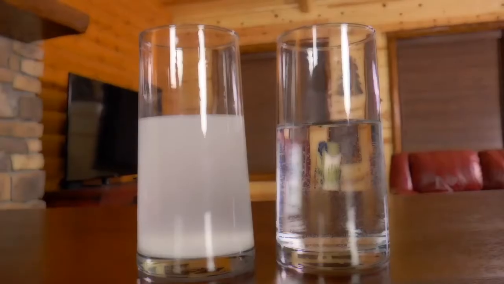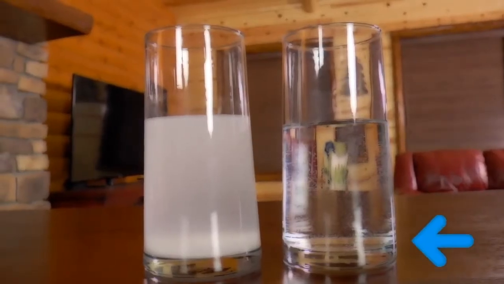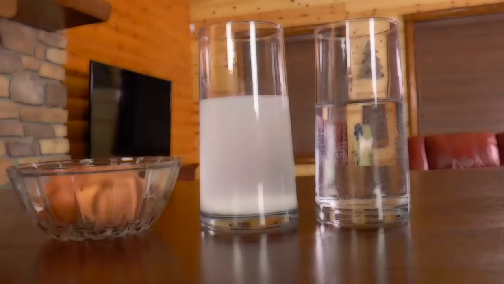Rivers and lakes are made up of fresh water, so this glass can represent the freshwater. We will put 1 egg in the fresh water and 1 in the salt water.